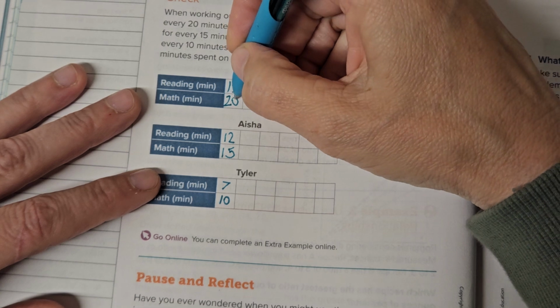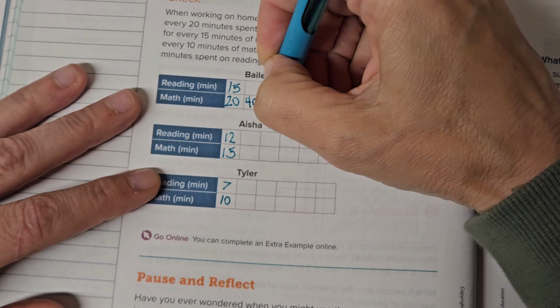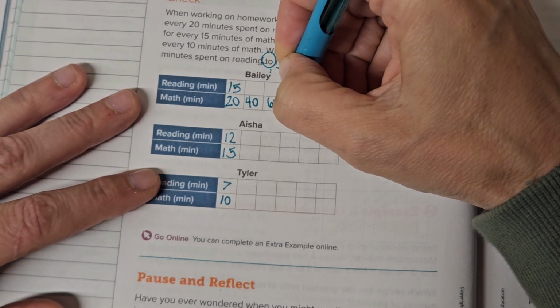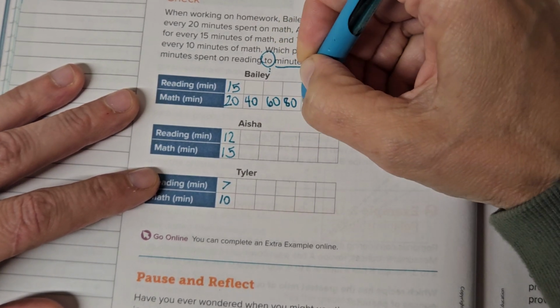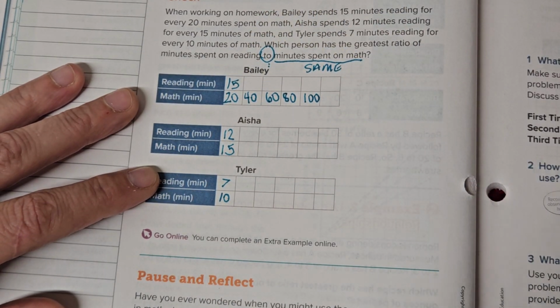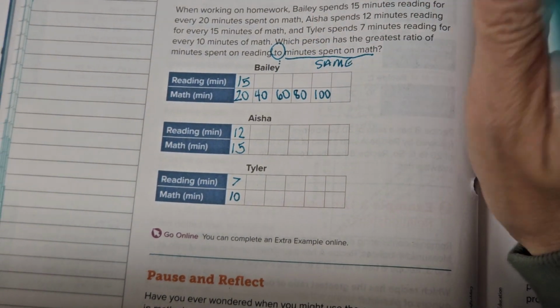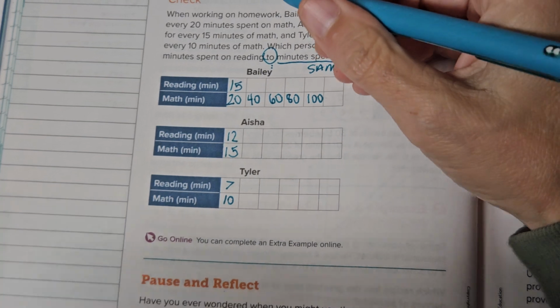So 20 times 1 is 20. 20 times 2 is 40. 20 times 3 is 60. 20 times 4 is 80. And 20 times 5 is 100. So I like to find the first 5 multiples first, and then we can look at later. Don't fill these in yet. Promise, okay? I'm trying to keep you from doing extra work.